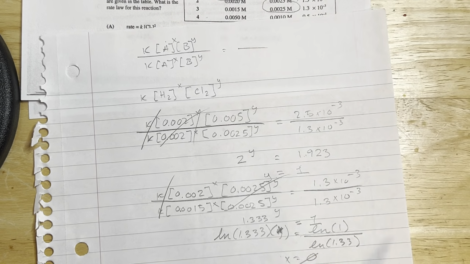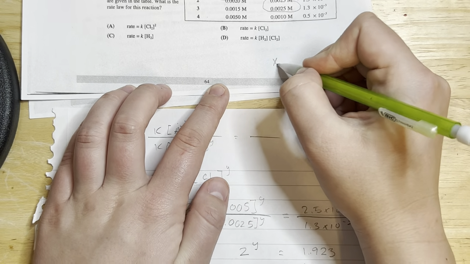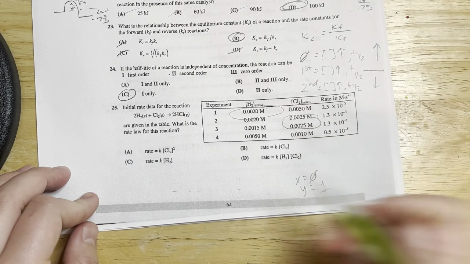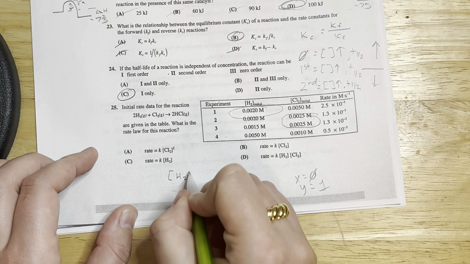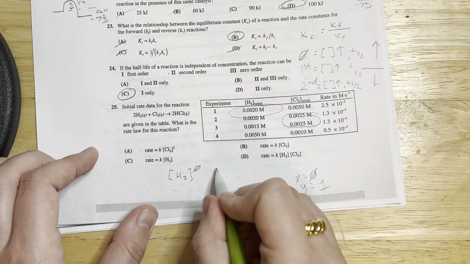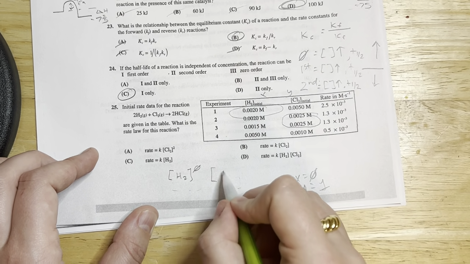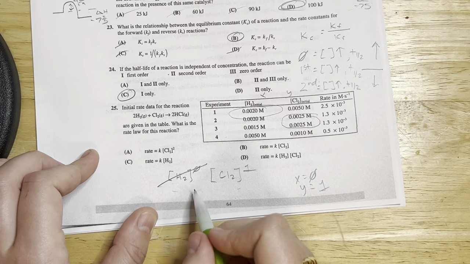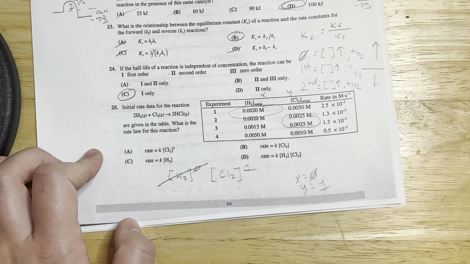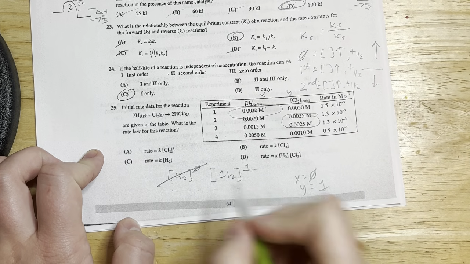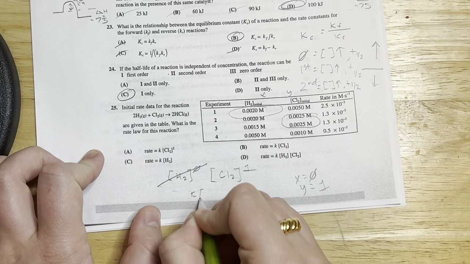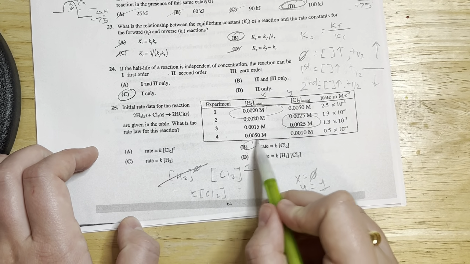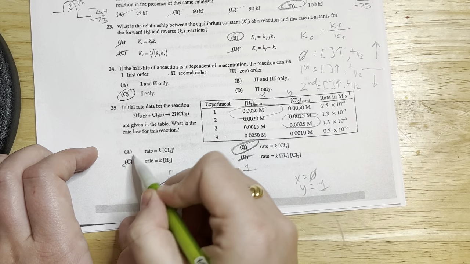So if we go to our, let's write it here. So x is 0, y equals 1. So let's just write what we got here. So H2 to the power of 0, because that is x. This is x and this is y. Cl2 is to the power of 1. The H2 will not show up. So our rate law is actually just going to be k[Cl2]. And the 1, we don't need to write it, that's implied. And this is our answer that matches. Oh, I didn't even circle. That is our answer. It matches up perfectly with what we got.